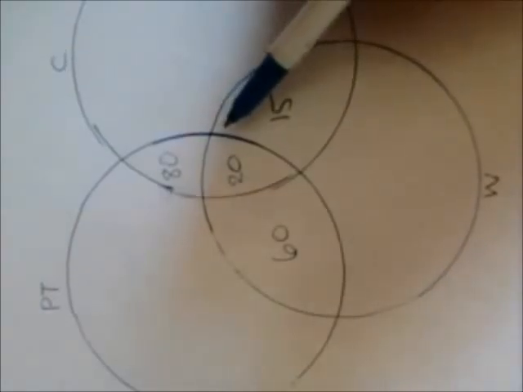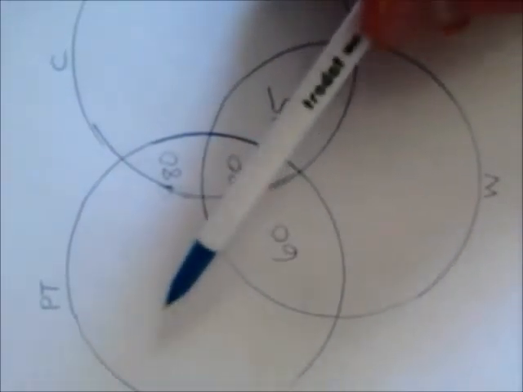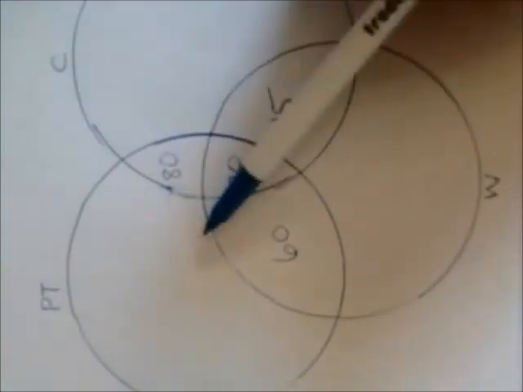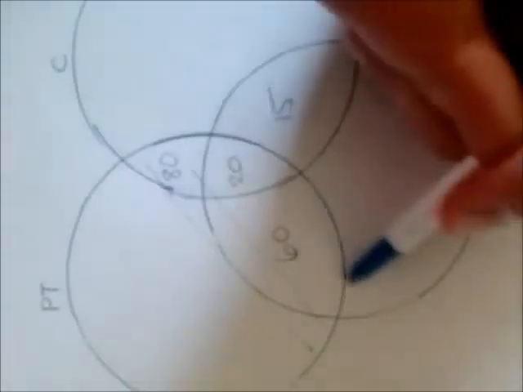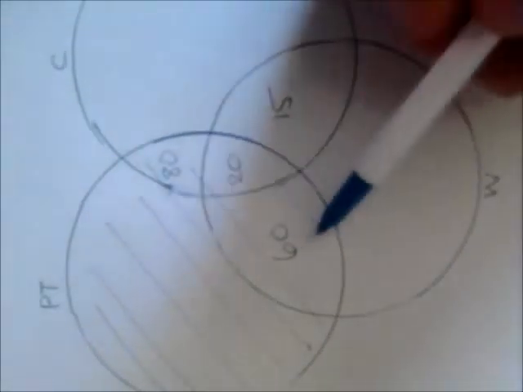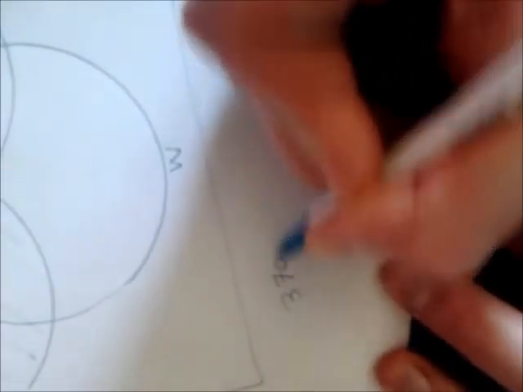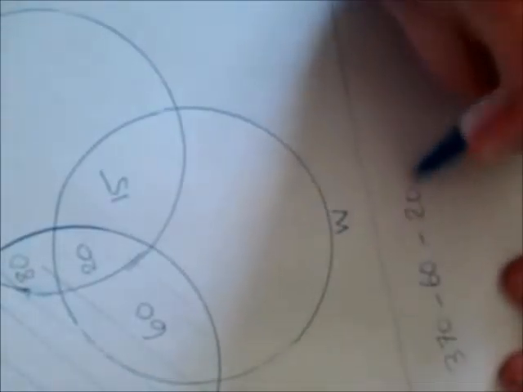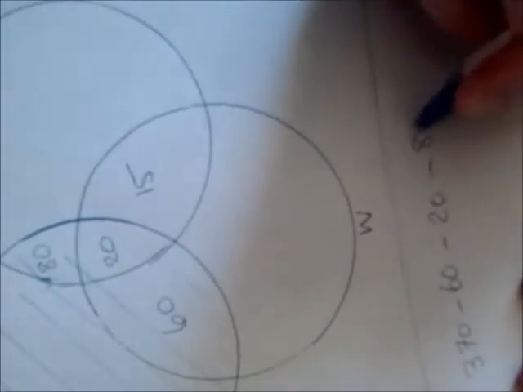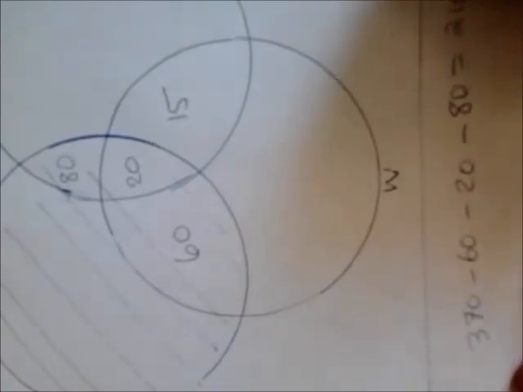In this case, the easiest one is they tell us 370 students use public transit. What that number means is everything in the public transit circle adds up to 370. So if I shade that in, that whole thing is 370. All right, so get out your calculator. I'll do that down below here. Go 370, subtract out the 60, subtract out the 20, subtract out the 80, and whatever's left over has to go up here to finish the circle. If you subtract all those, you're going to get 210.